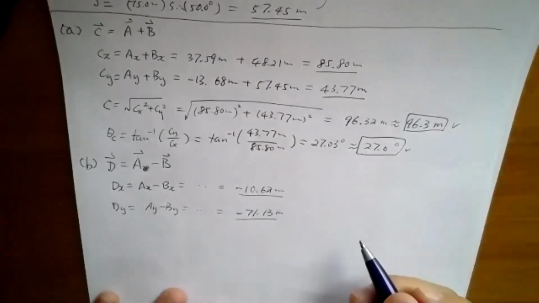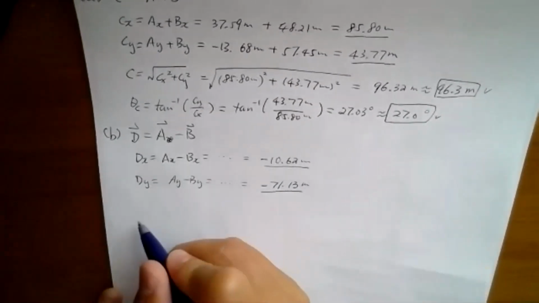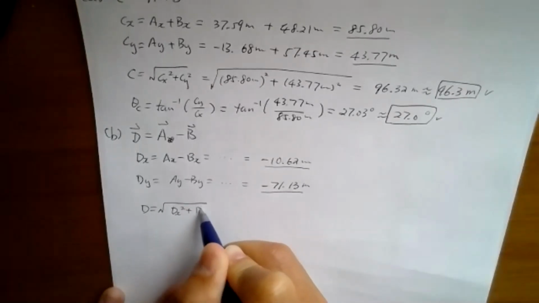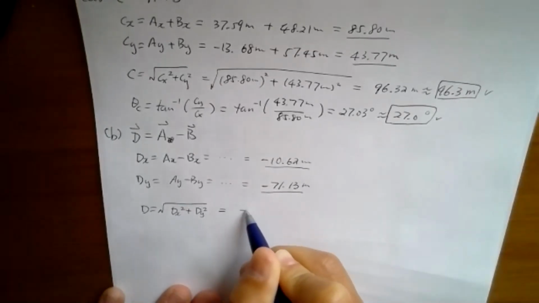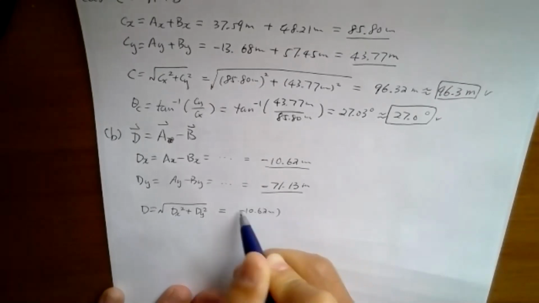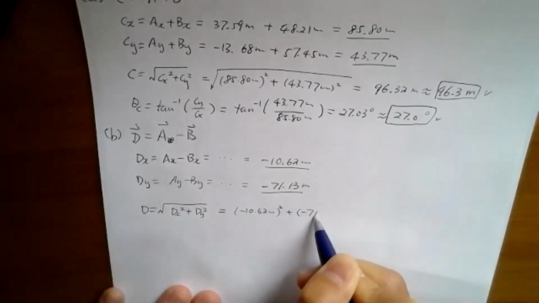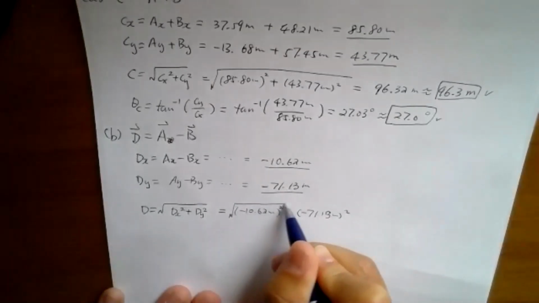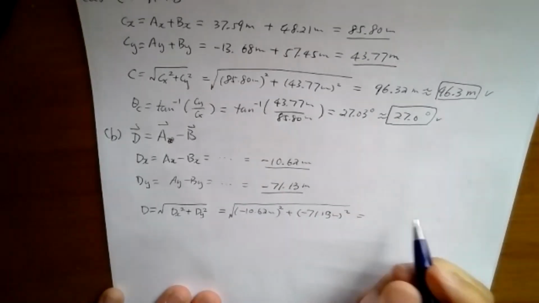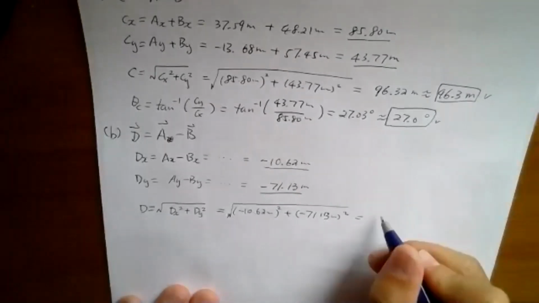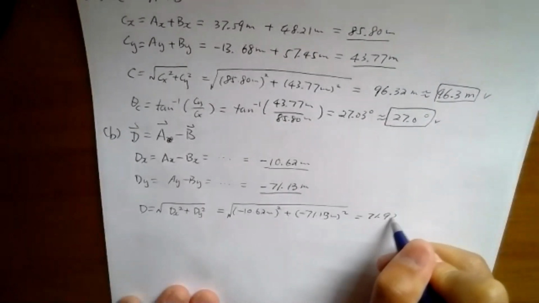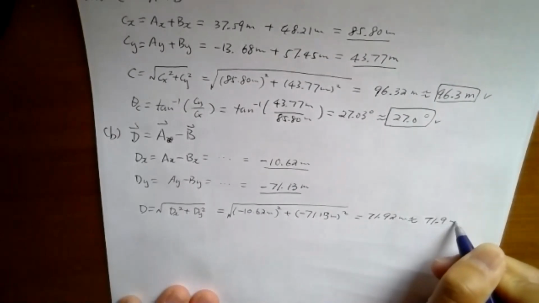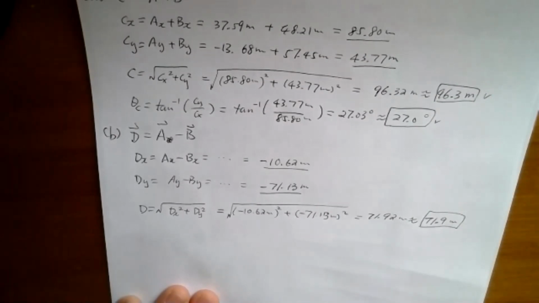Then for the magnitude, you do square root of x component squared plus y component squared. So minus 10.62 meters squared plus minus 71.13 meters squared, and then take the square root of the sum of the two. We will get 71.92 meters, which is roughly 71.9 meters. Okay, so we all agree with that one.